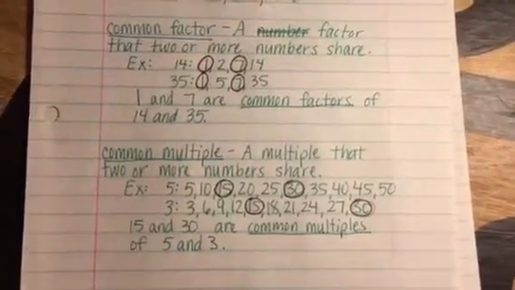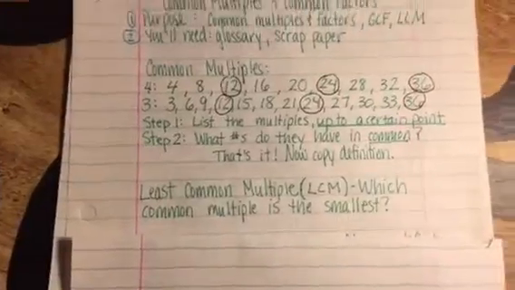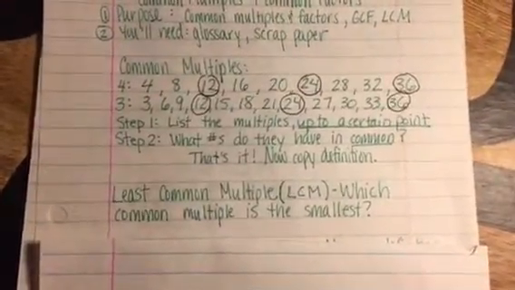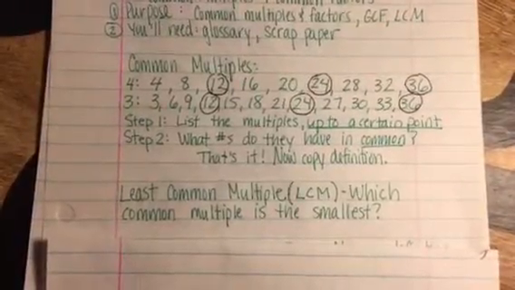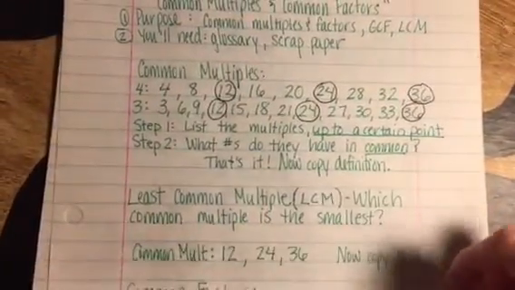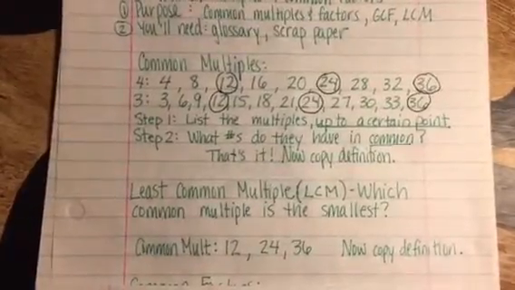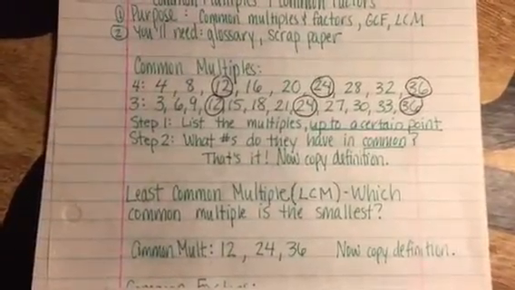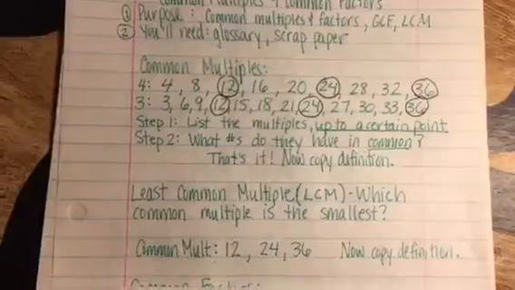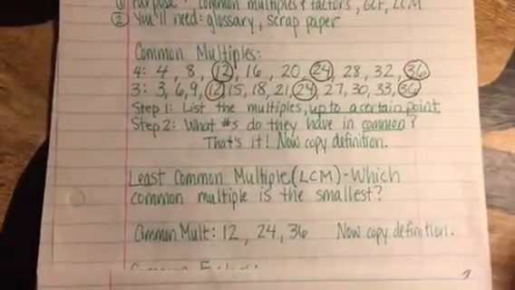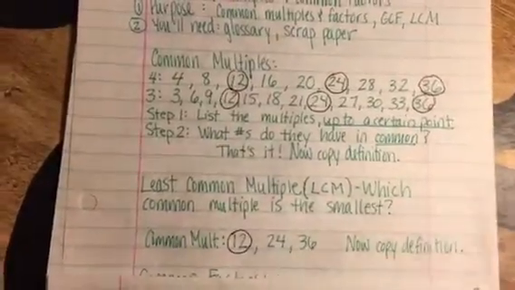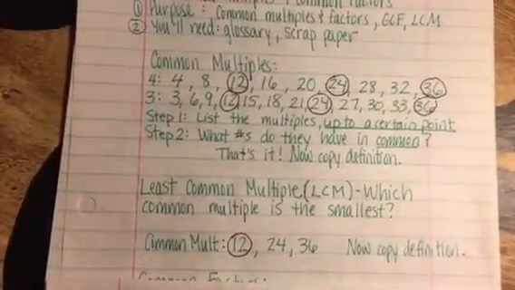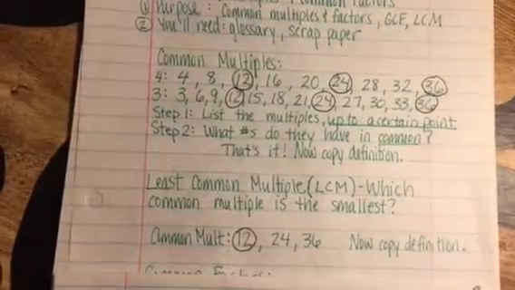Okay, now that you're back, let's talk about what the least common multiple is. So basically, the least common multiple is just what it sounds like. Which of the common multiples is the smallest, or the first one you come across in the list? So in the example above, we said the common multiples were 12, 24, and 36. So which of those is the smallest? Well, 12. So 12 is the least common multiple of 4 and 3.